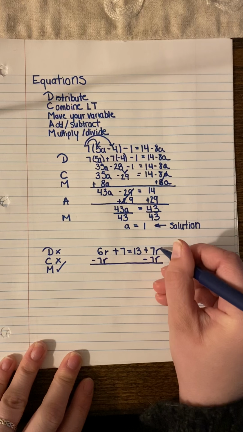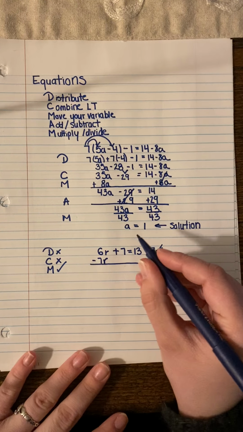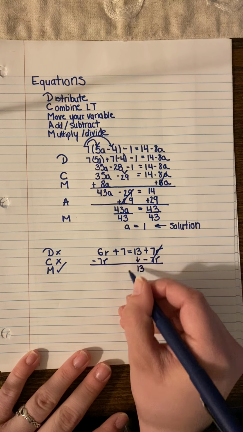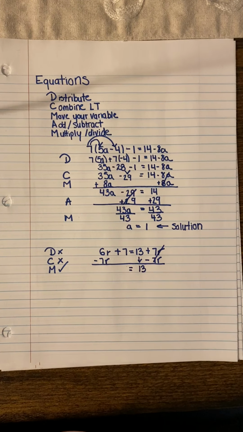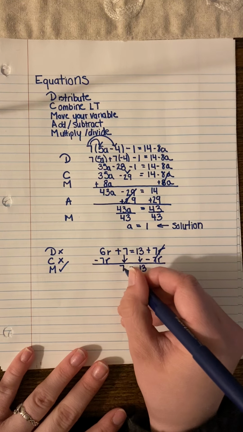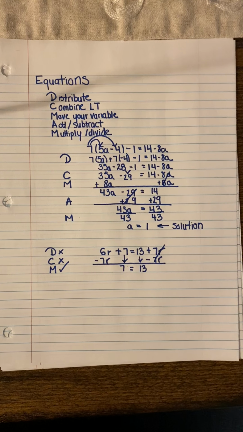When I do that, I get a 0 pair because they're opposites, and I bring down what's left, which is just the 13. Okay, I didn't do anything to the 7, so I can bring that down as well. Now I need to simplify this, 6r minus 7r. Okay, so one's positive, one's negative.